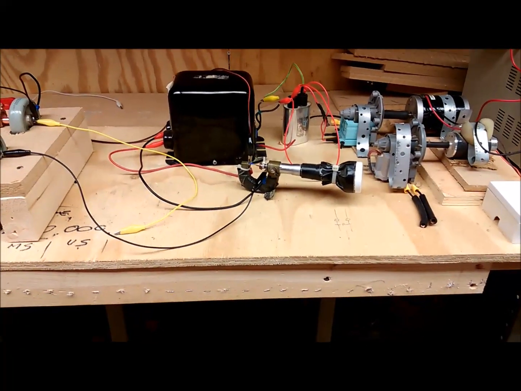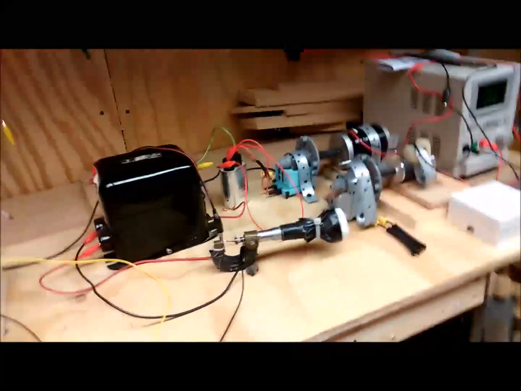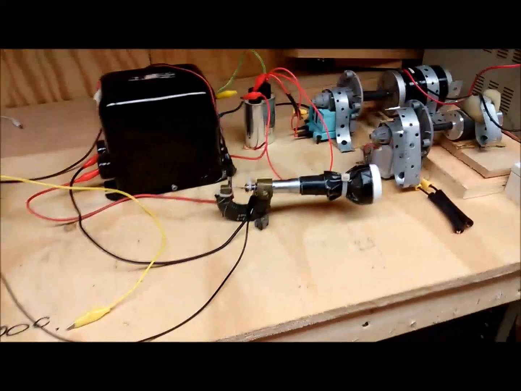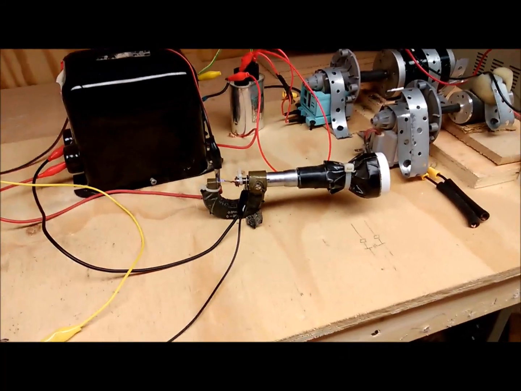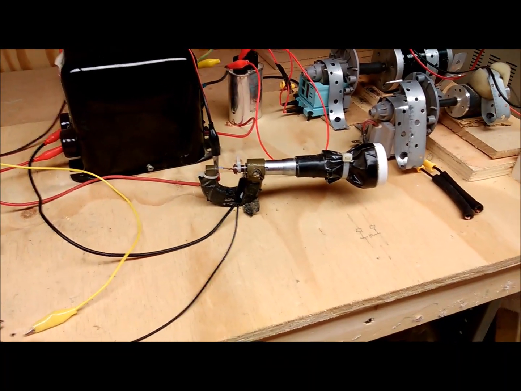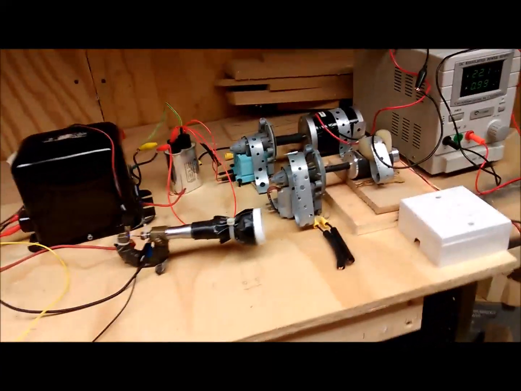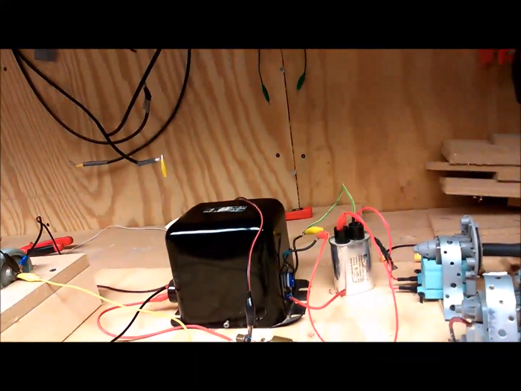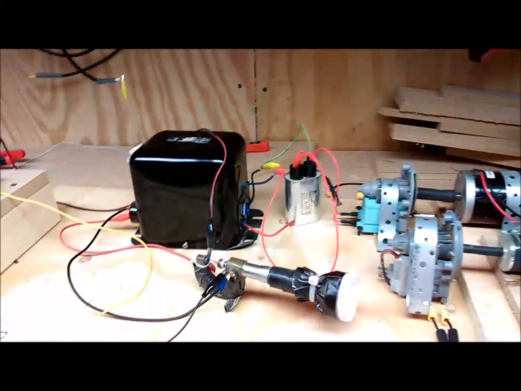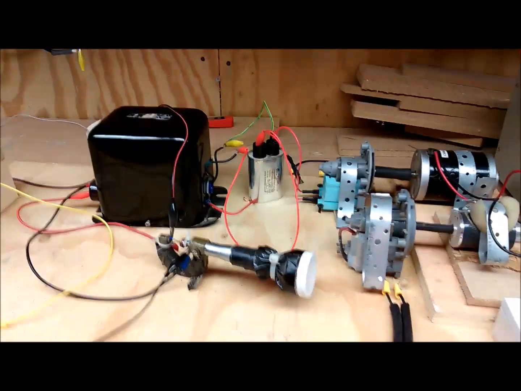If you noticed, I'll do it from a distance, I'll do it once more. You can hear the strength of the spark gap and the strength of the flow increase. I'm going to have to switch off now and start another video. Okay everybody, sorry about that, I'm having a few problems with my camera.